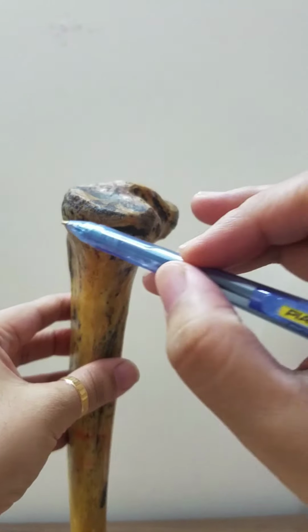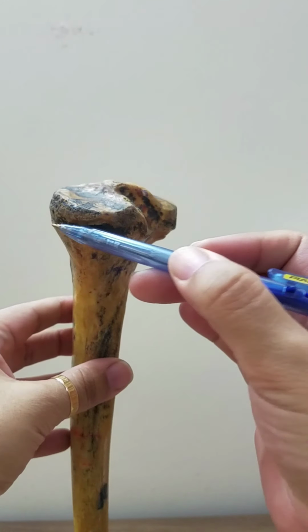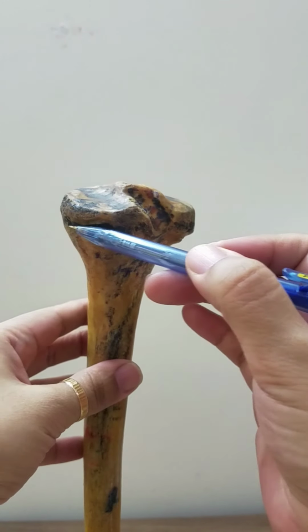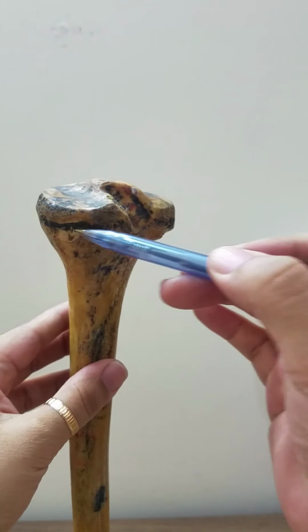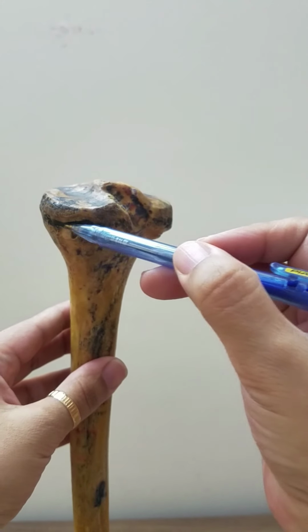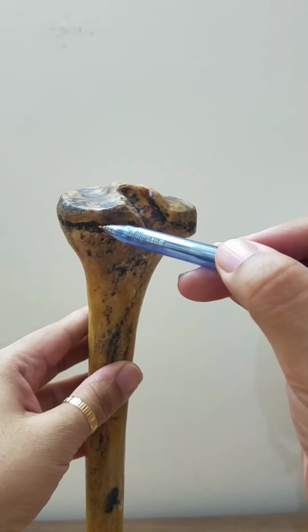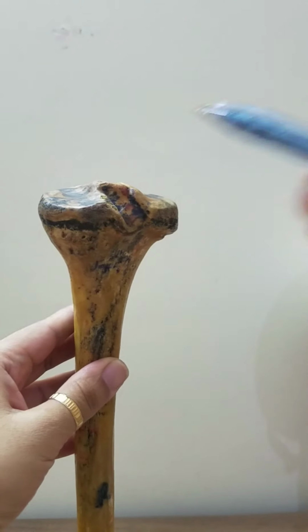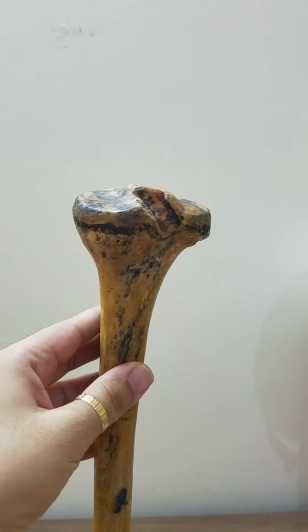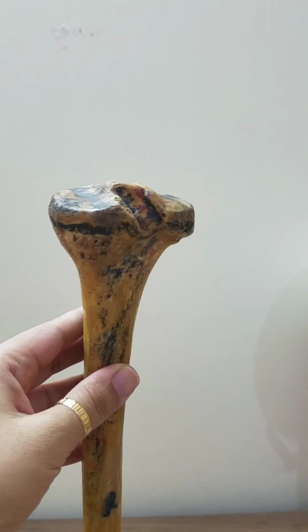Now when you look at the posterior surface, the posteromedial surface of the medial condyle, you can see that there is a groove here. So there is a groove on the posteromedial aspect of this medial condyle, and this groove is where there is attachment or the insertion of the semimembranosus muscle.